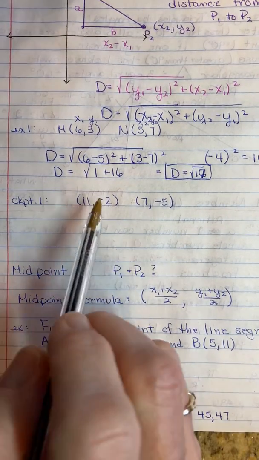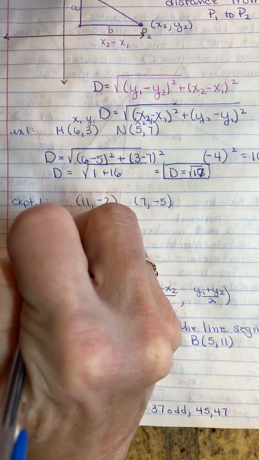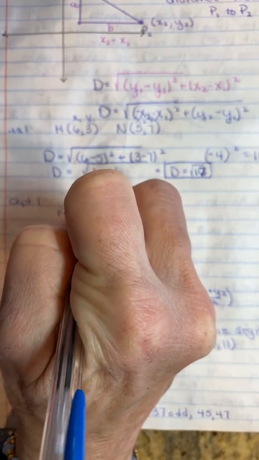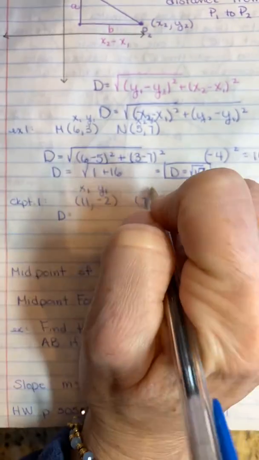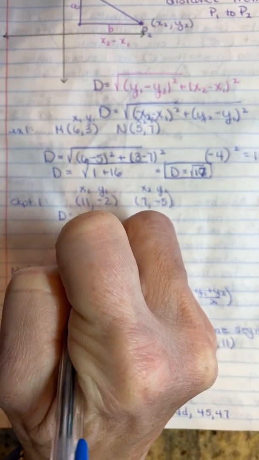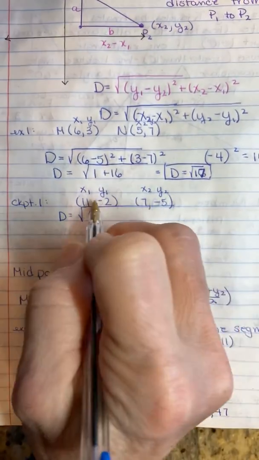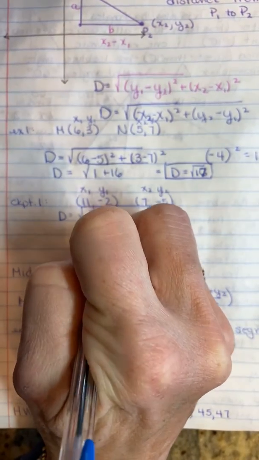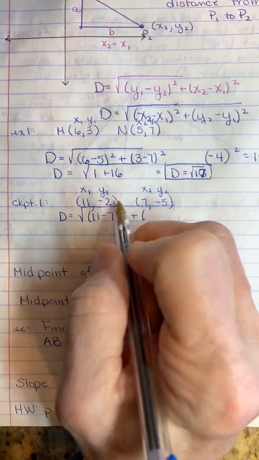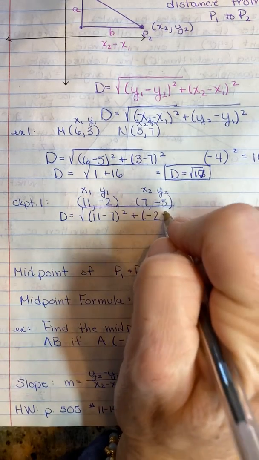All right, it gets a little confusing when you have some negative numbers as coordinates. So let's do one of those. The distance between these 2 points, and if you would like to write the coordinates as x1, y1, x2, y2, the distance between 2 points is the square root of the difference of your x coordinates, so 11 minus 7 quantity squared, plus the difference of your y coordinates, so it would be negative 2 minus a negative 5.